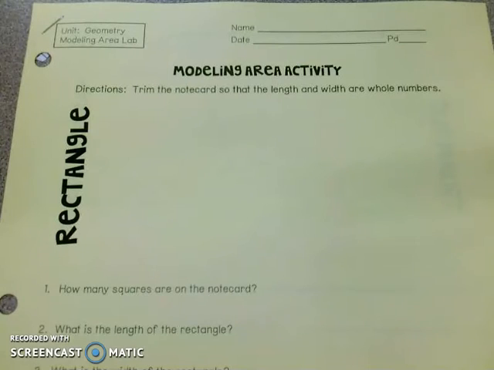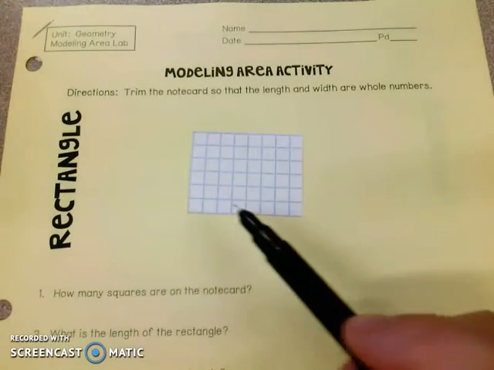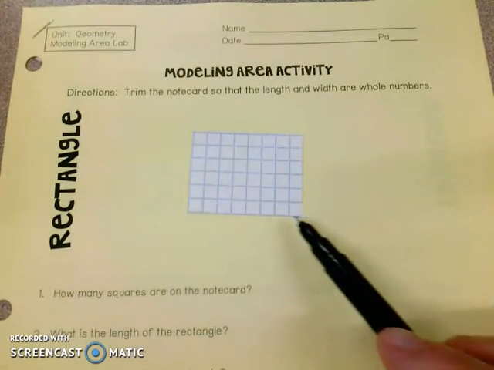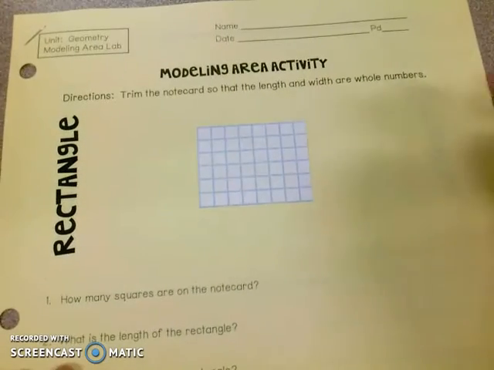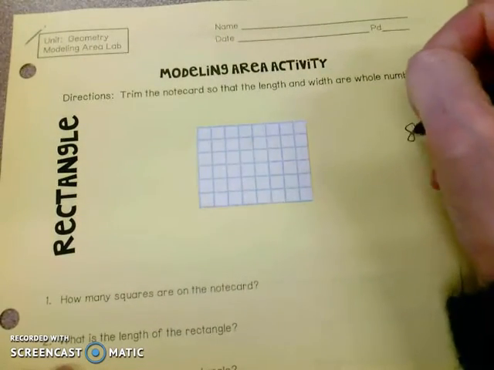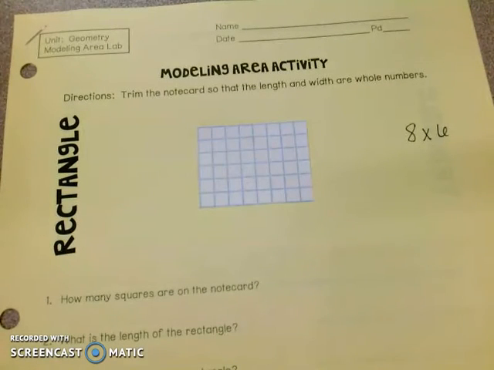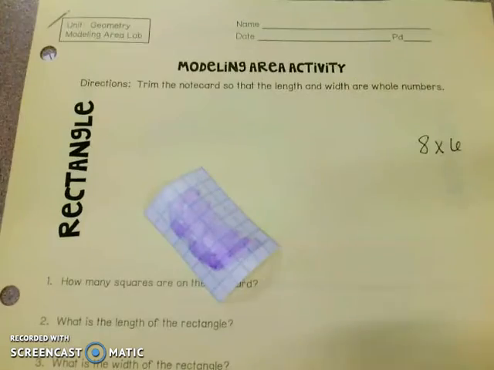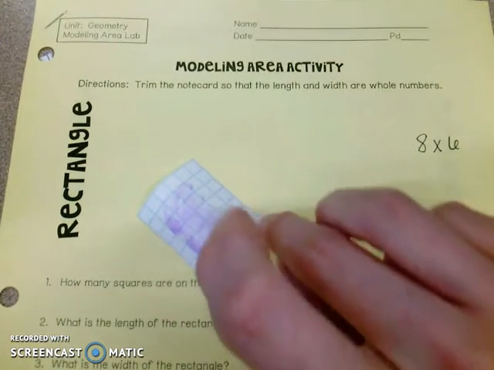And in that graph paper, if you would cut out a rectangle so that it is 8 by 6. So 8 by 6. Go ahead and cut out a rectangle that is 8 by 6. So here's my rectangle, and then I just put a little bit of glue on it.